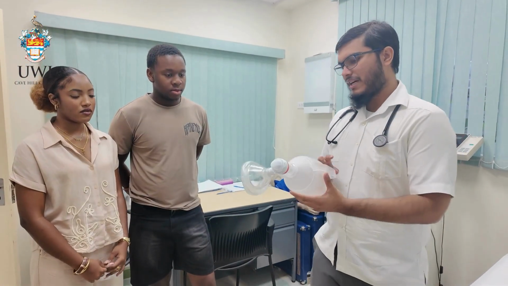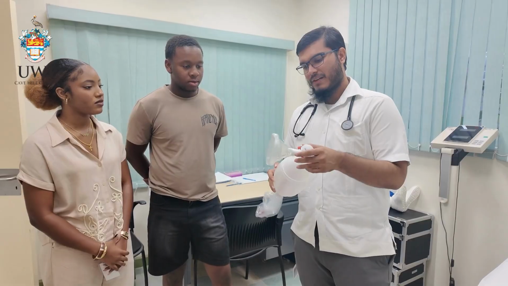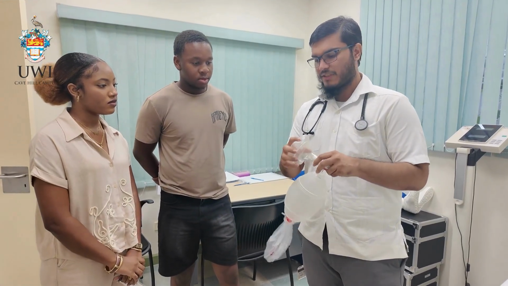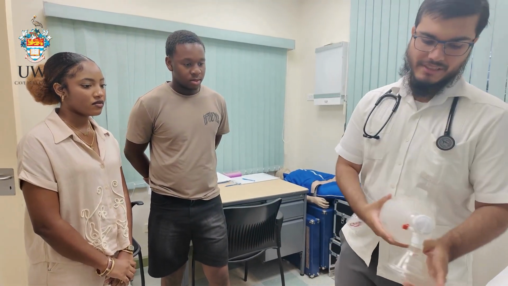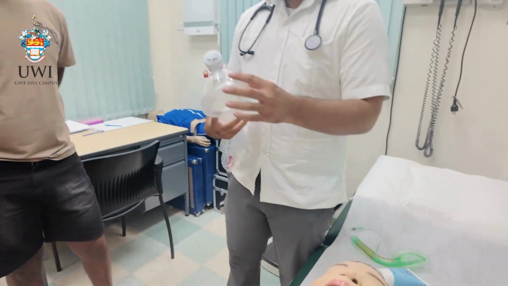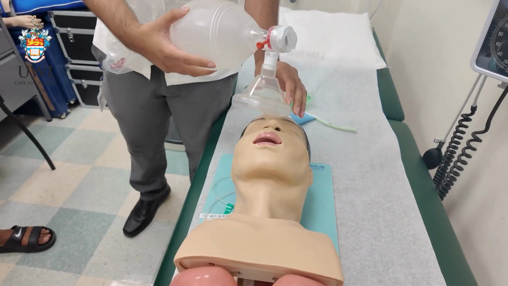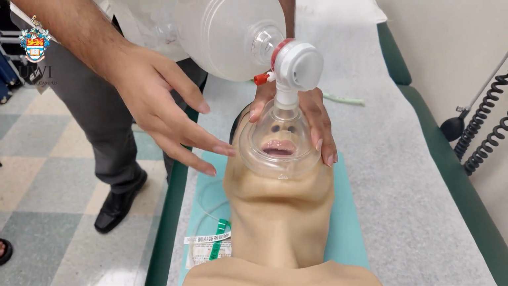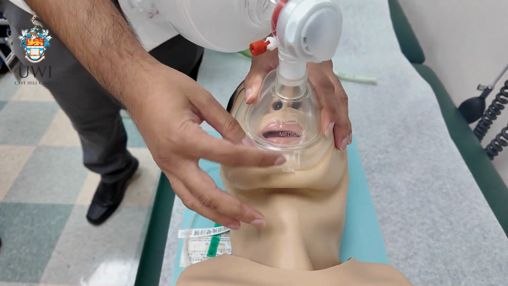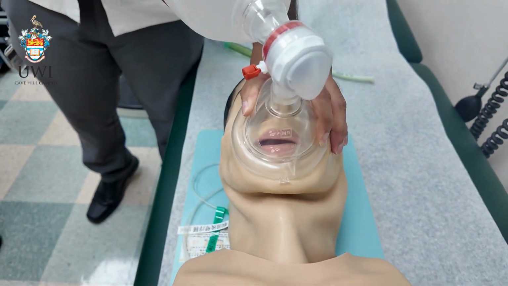doll. This is the model for the airway portion of the basic life support by valve mask and the various portion of it. So this is the face mask, which sits here like this. So this top portion here goes over the nose like this.